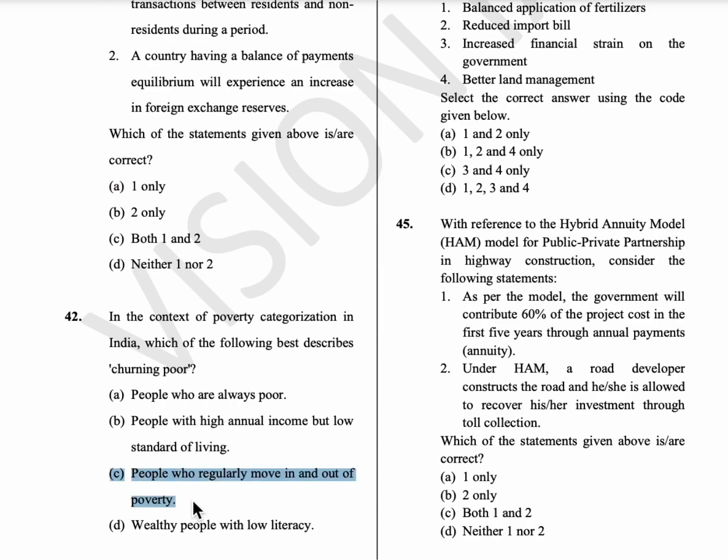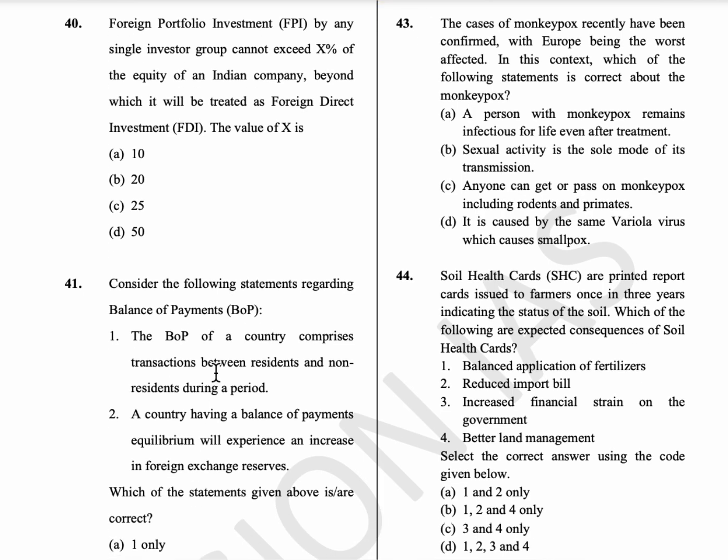So option C. For the third question, the cases of monkeypox recently have been confirmed, Europe being the worst affected. In this context, which of the following statements is correct about monkeypox? If a person with monkeypox is infected, then he will remain infectious for 2 to 4 weeks only, not for the entire life span. So the first statement is wrong. Coming to option B, sexual activity is the sole mode of its transmission. So option B is also wrong.